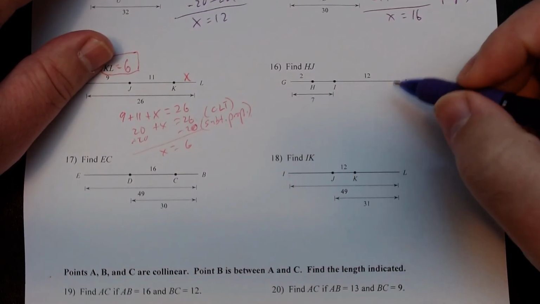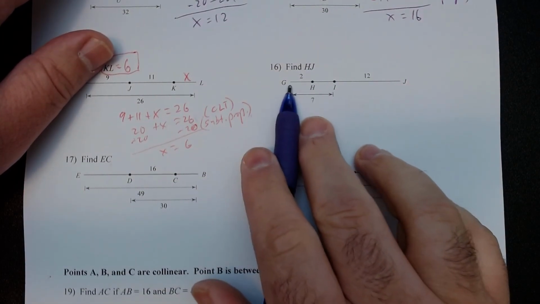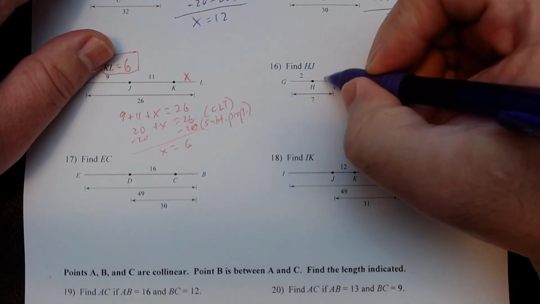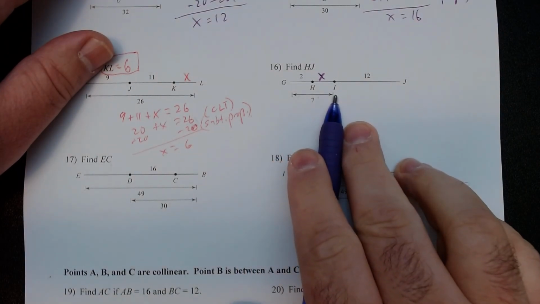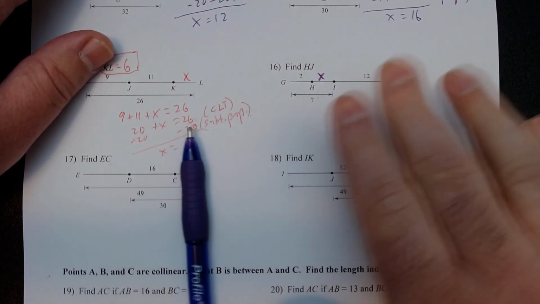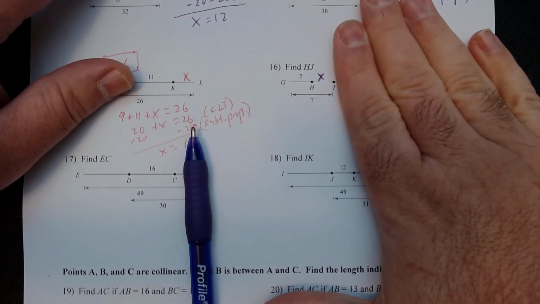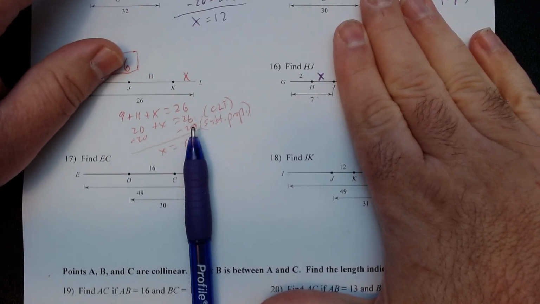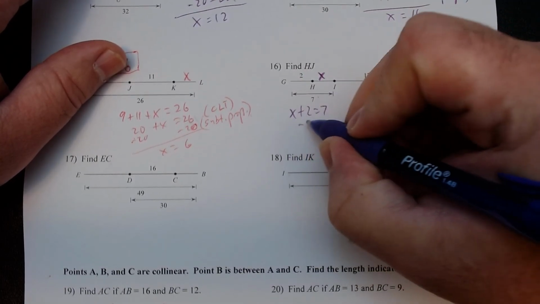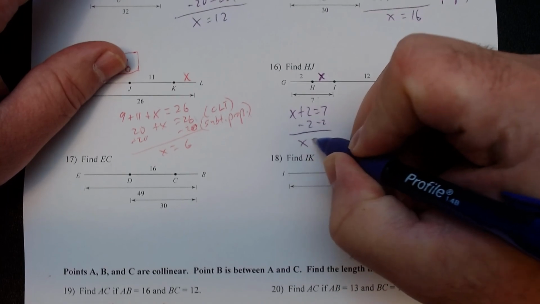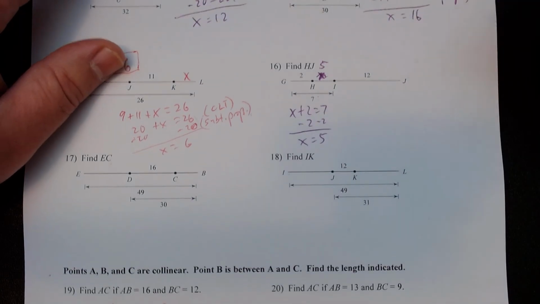Number 16. Now we have this little piece is 2 from G to H, and we don't know this piece from H to I, but we know that from G to I together is supposed to be 7. So I'm going to pretend 12 is not even there. I'm just looking at those two segments right now. And in that spot, I'm going to go, well, those are supposed to add up to make 7. So X and 2 should make 7. I'm going to subtract using the subtraction property. And now I know that this part is 5. So I don't need X anymore. I can put that as 5.